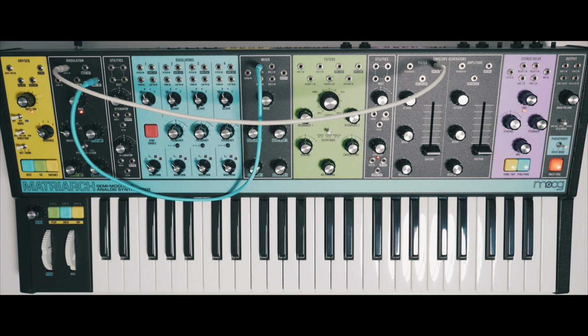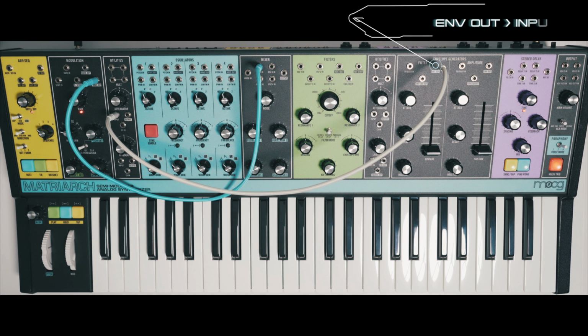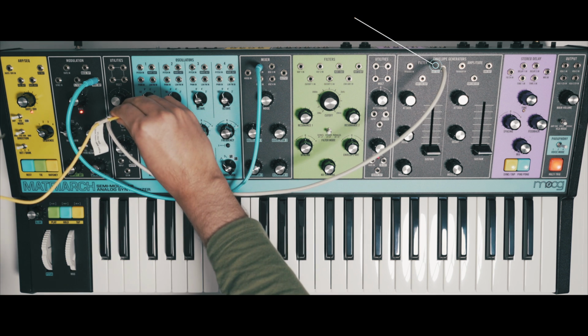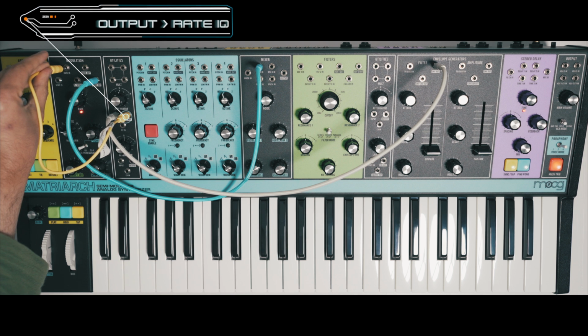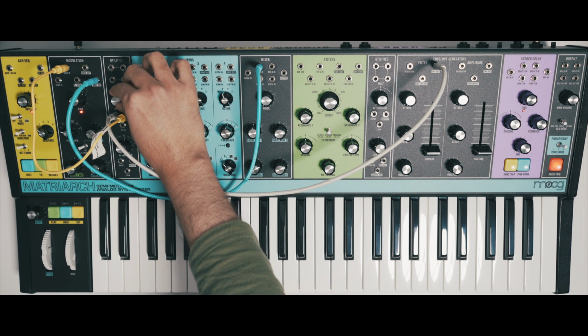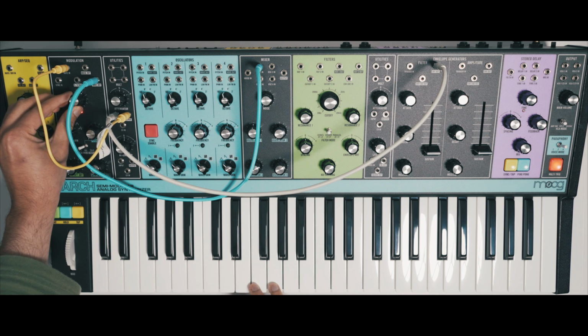Now the modulation depth is way too wide. We need to tone that down. So let's disconnect this and plug it into the input on the attenuator. So the envelope out goes to the input on the attenuator here, and the output of the attenuator goes back into the rate in. So now with the attenuator, we can control the modulation depth. Let's tune the sine wave down a bit. It's not quite in the kick drum register here.